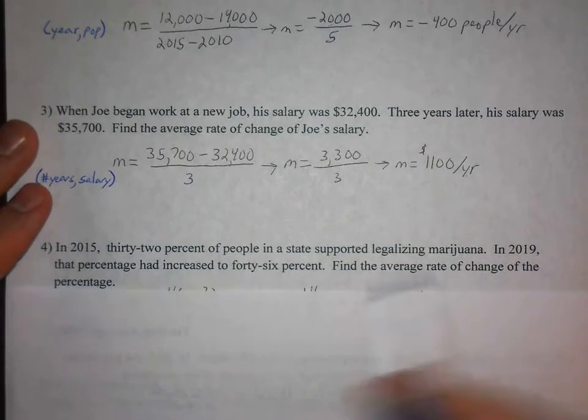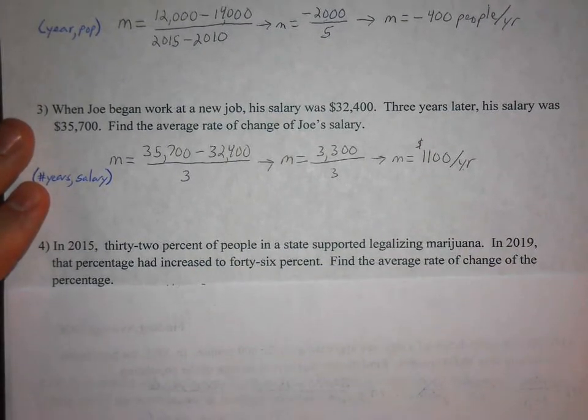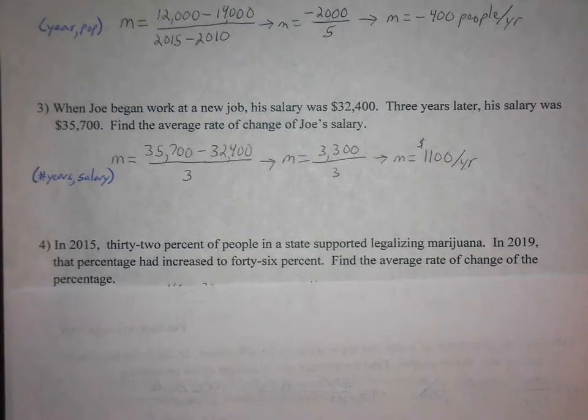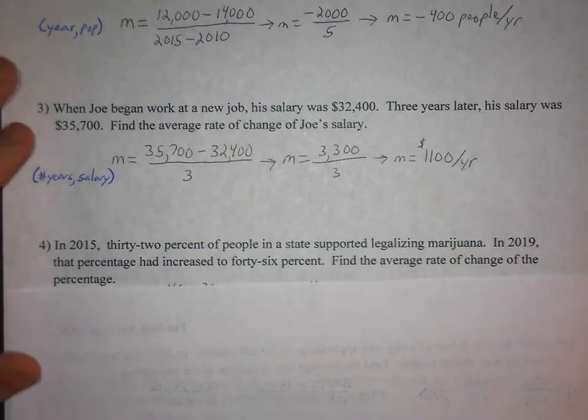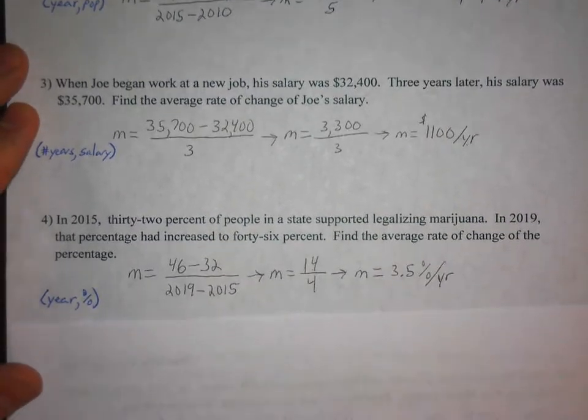Here, if you're looking at the rate of change of the percentage, it should make sense that the percentage of people who supported legalizing marijuana changed at this many percent per year rather than years per percent. So percentage should be in the numerator and the years in the denominator.